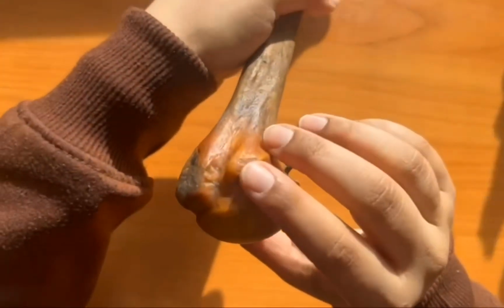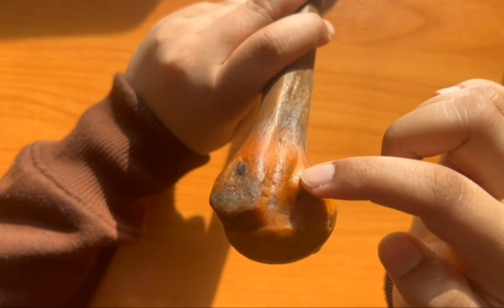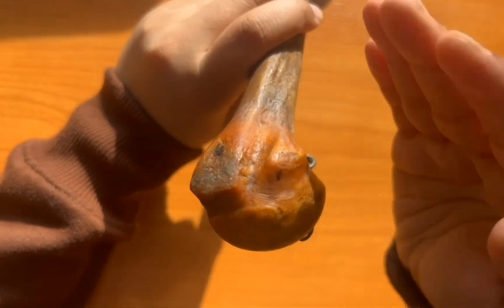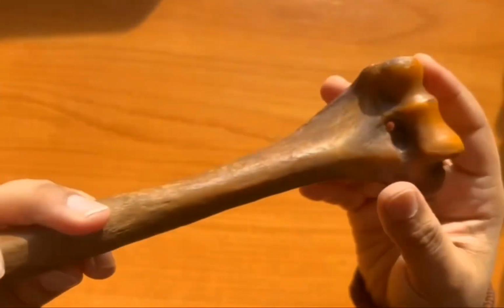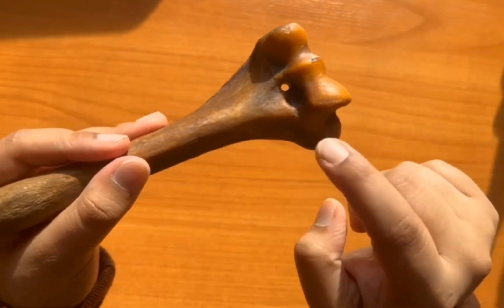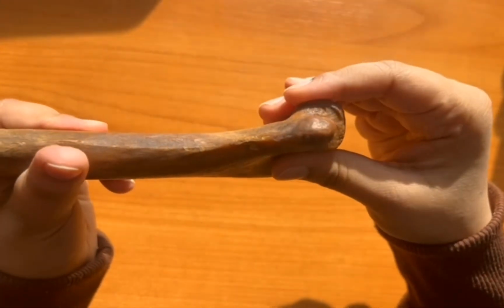So that's how you determine it. By determining this, we can see the lesser tubercle is medial and on the anterior side, so this should be the left humerus. Talking about its lower end, it is expanded, as you can see, and flattened.